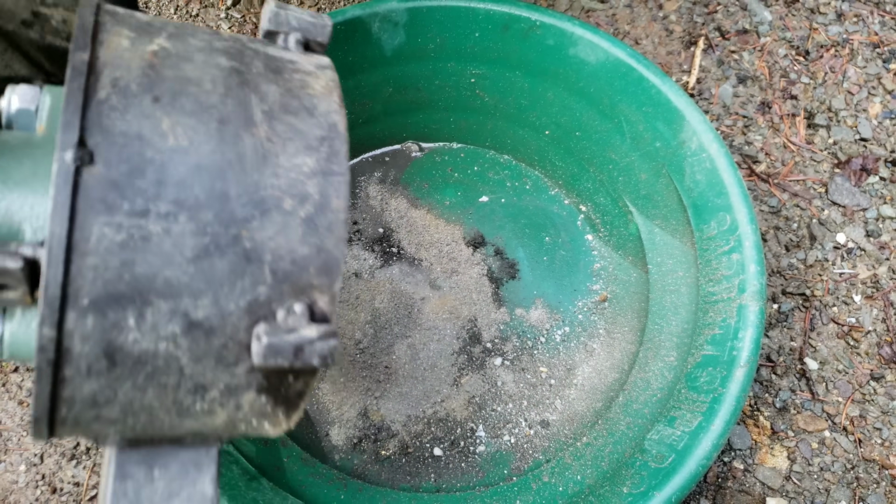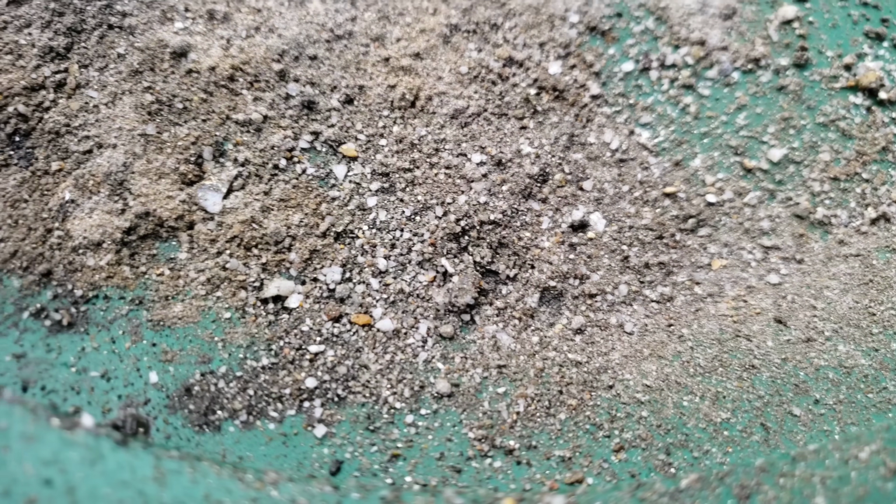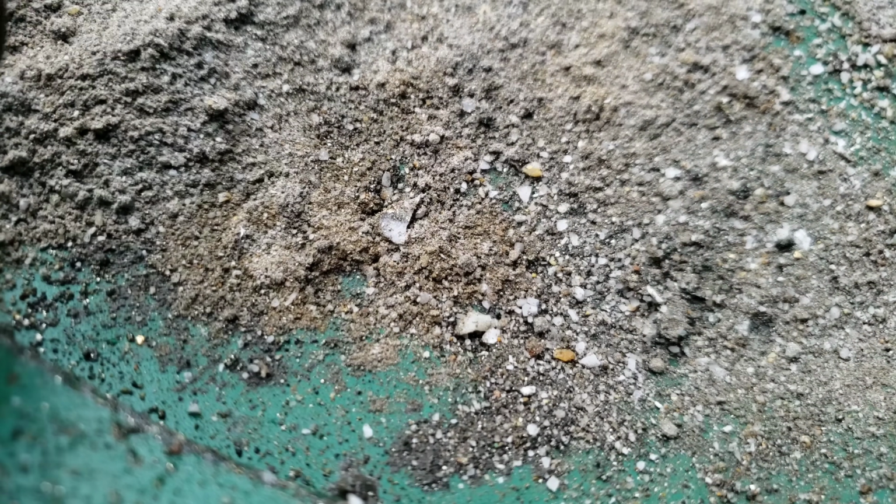Second batch. I don't know about you, but that looks like a piece of gold to me. That also looks like gold on quartz. Round 3.